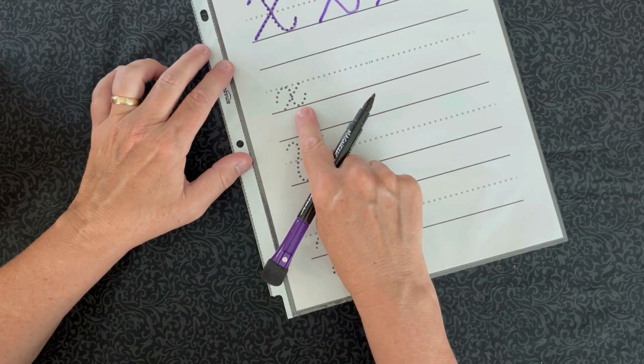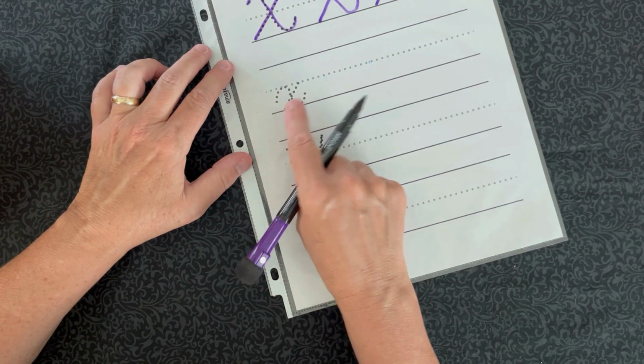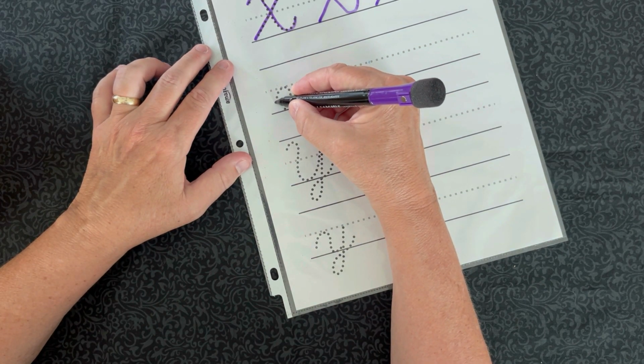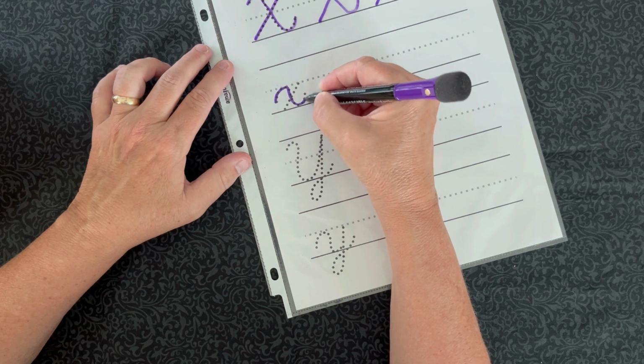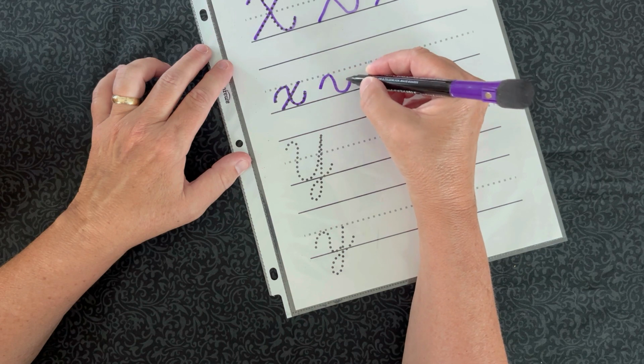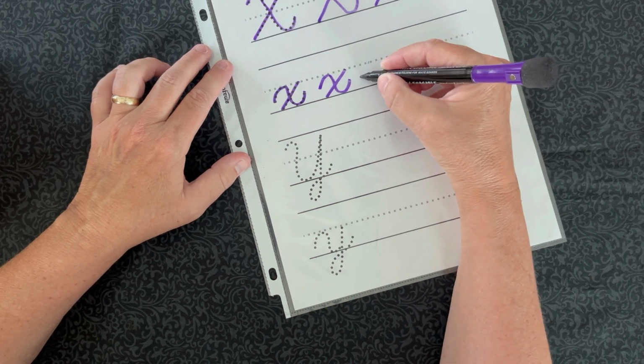Lowercase x. Again, it looks like a backwards S, kind of leaning on its side. So here we have a tail. It's just a bump, bump tail, and cross it over. Bump, bump tail, and cross.